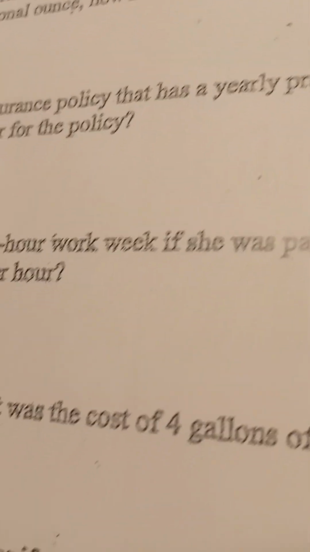So this is what I came up with to explain it a little bit better. Okay. I wrestled with the terminology, so I thought to just call it the cost of the policy.